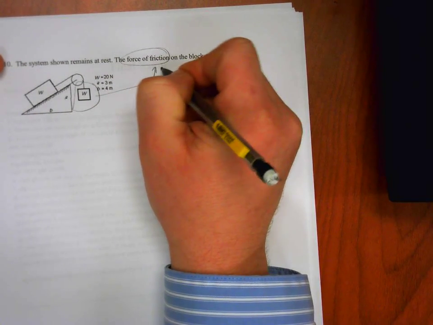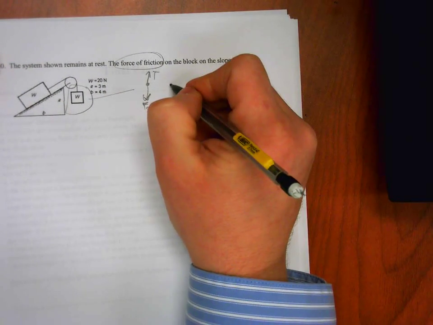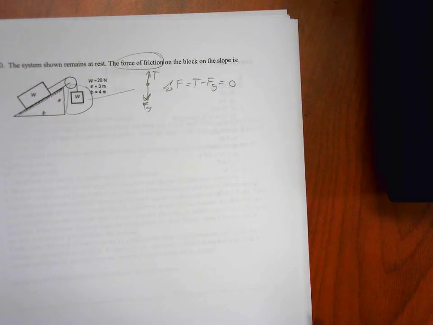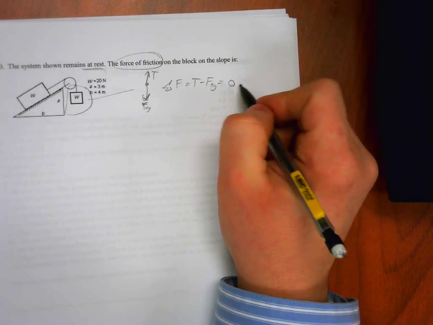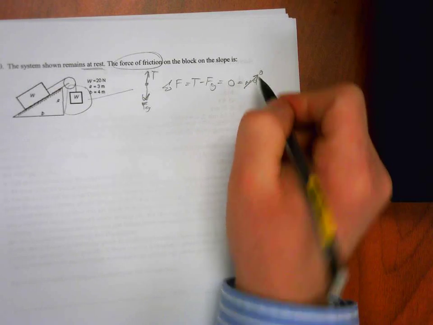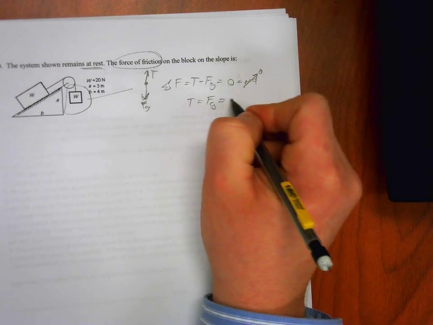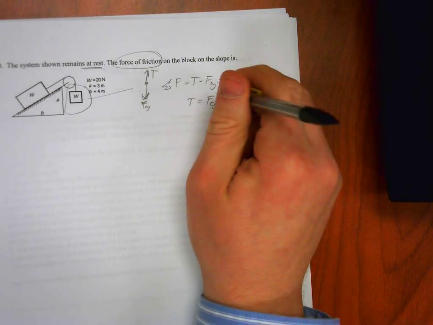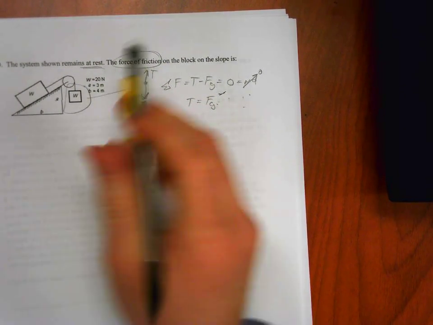Fg, that's the tension. So the sum of the forces then is equal to T minus Fg, and we know that equals 0 because it's at rest. There is no acceleration. Equals ma, acceleration equals 0. So then the tension is equal to Fg, which is equal to mg. You know what? I'm going to leave it in terms of Fg because we're given this in terms of weight, 20 newtons.